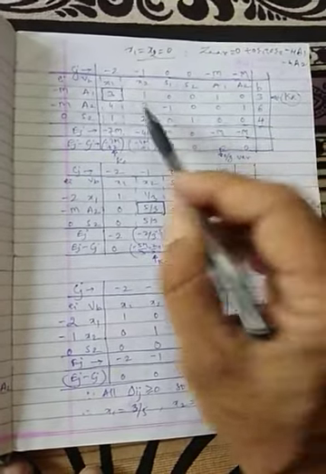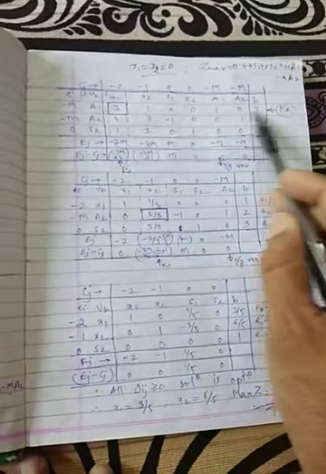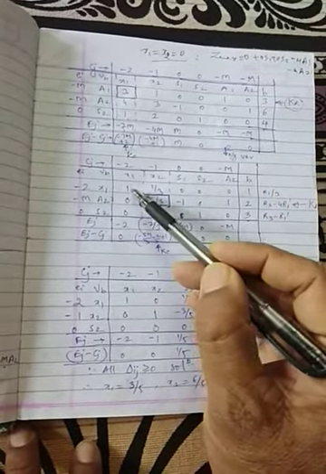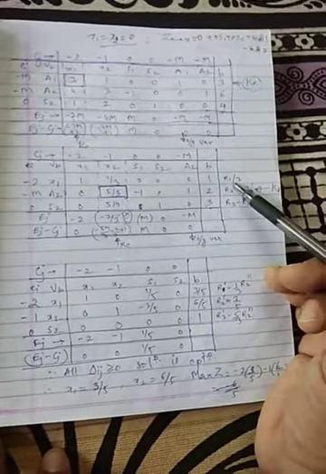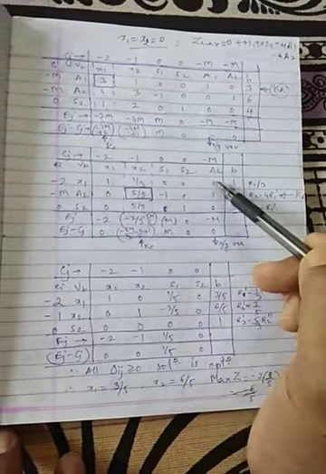So how to do that? Since the key element is 3, all of us know, divide the first row by 3. So R1, if I divide by 3, I will get here 1, so 1 by 3, 0, 0, 0. I have R1 by 3. So the first row elements have been changed.